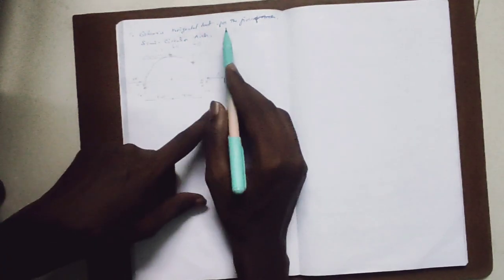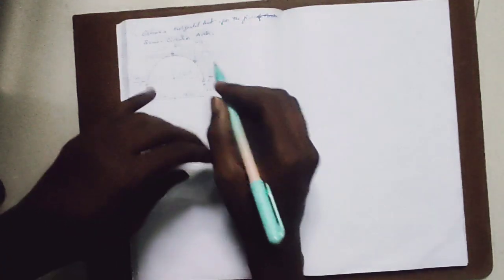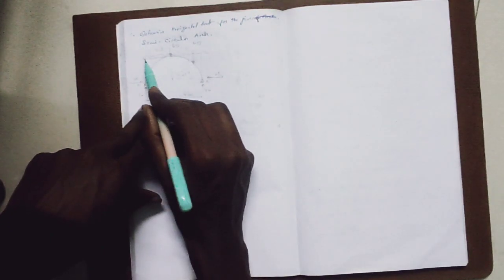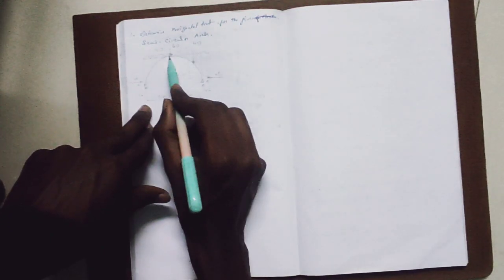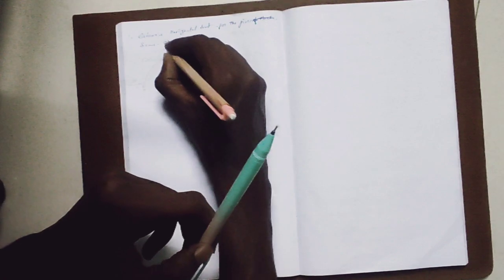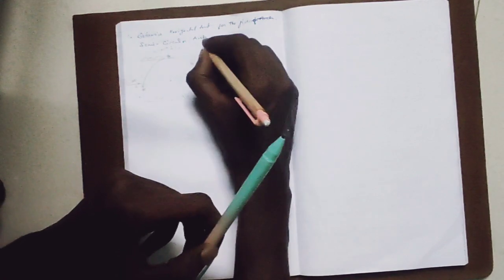Determine the horizontal thrust for the given semicircular arch. So we have three loads. It is a UDL, a point load, and another point load given, right? This is kilonewton per meter, this is kilonewton, this is kilonewton, right?